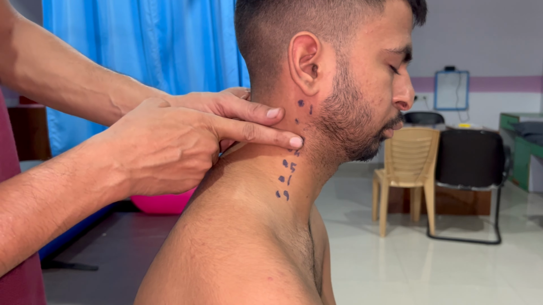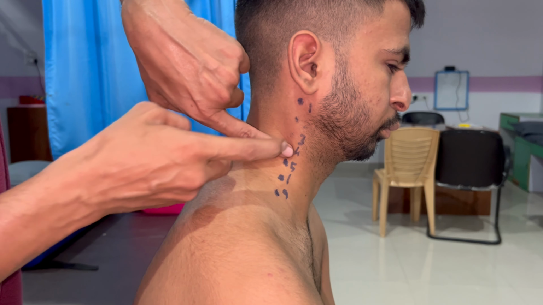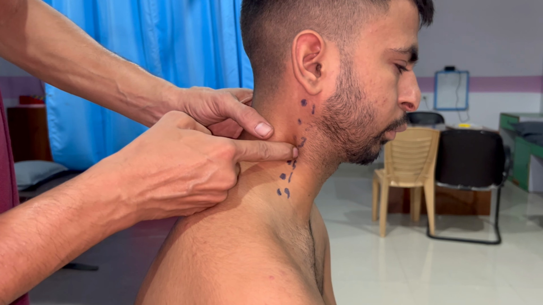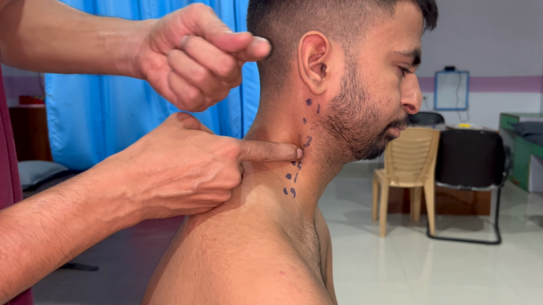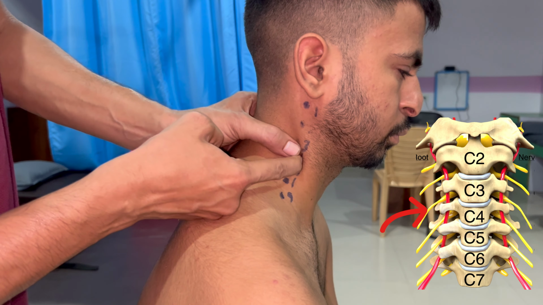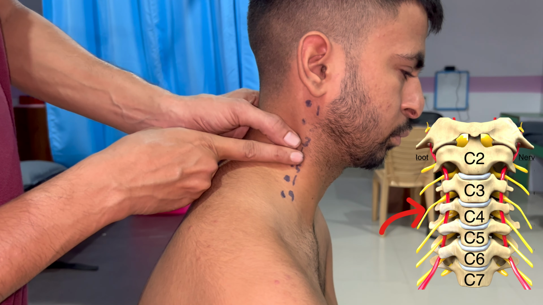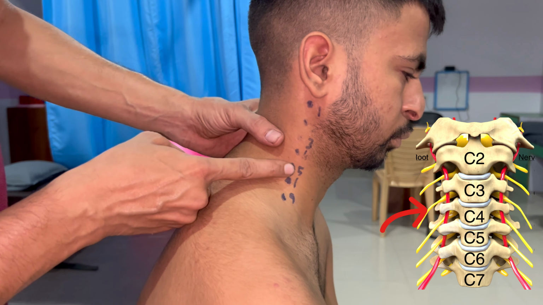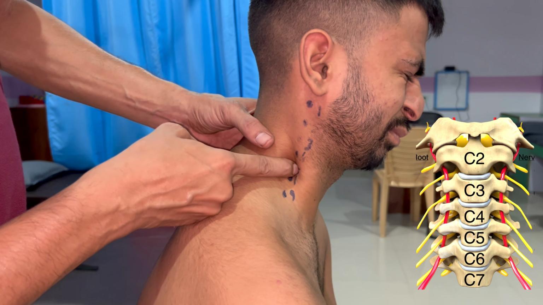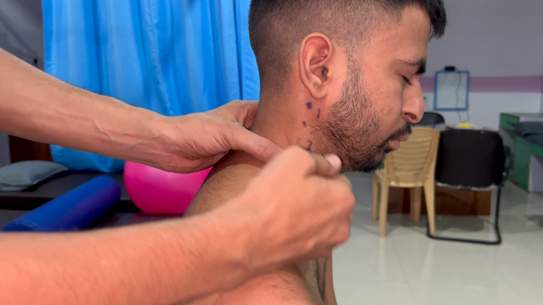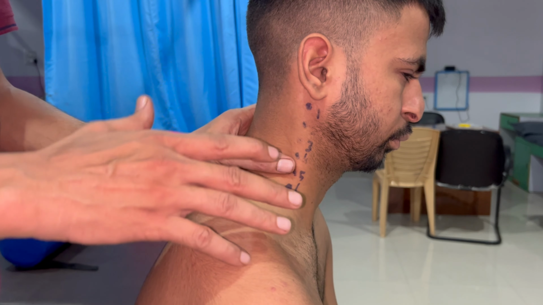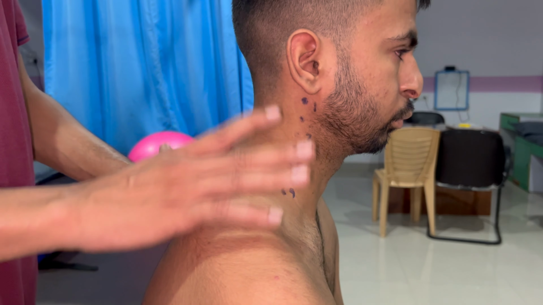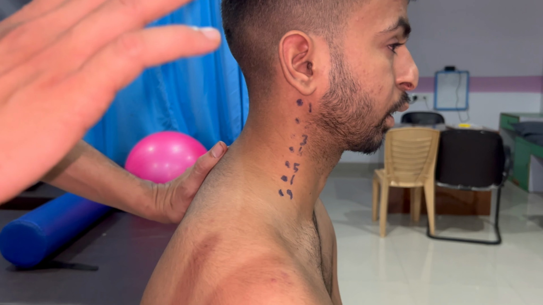Just place your finger under this, apply pressure and try to identify the bony projection which is coming out, or which is facing laterally. Again, one finger width, then apply pressure and feel it. The rest of the transverse processes you can feel by repeating the same procedure. So this is the method for identification of the transverse processes. That's it.